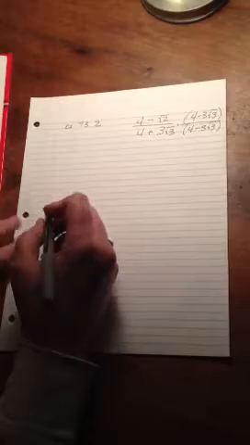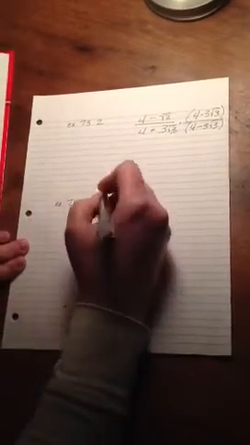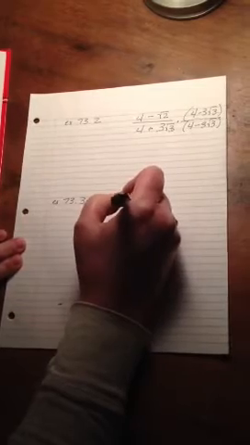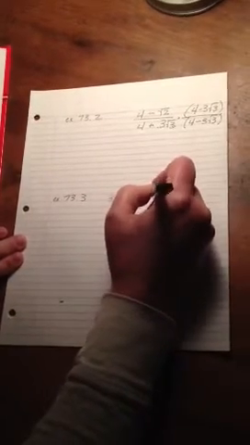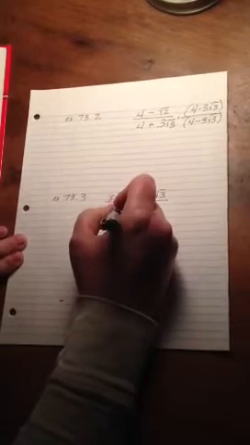Okay, I'm helping too much. I'm going to stop now. Remember, we're multiplying. So go ahead and do 73.2, but let me just show you example 73.3 is no harder, but let me just show you what it looks like before I talk about it.